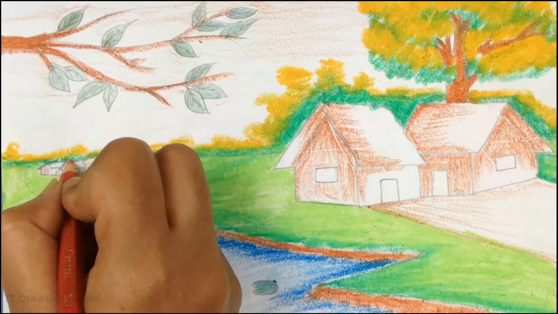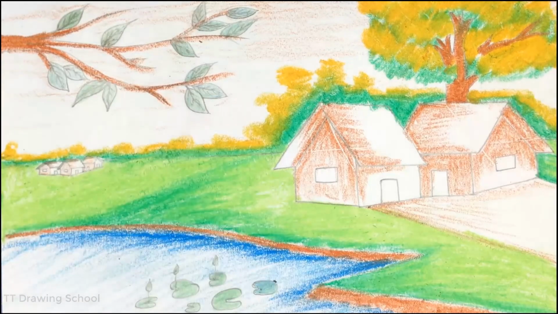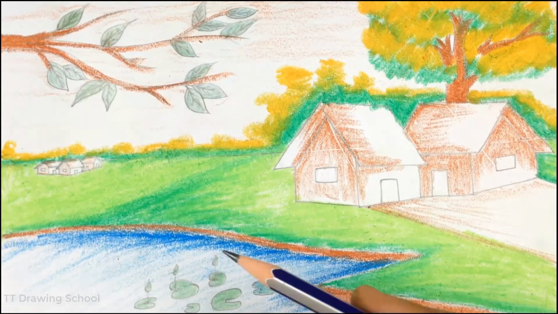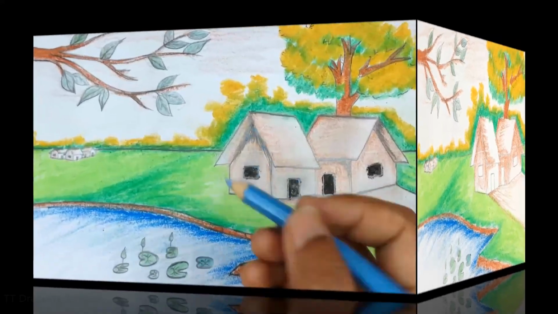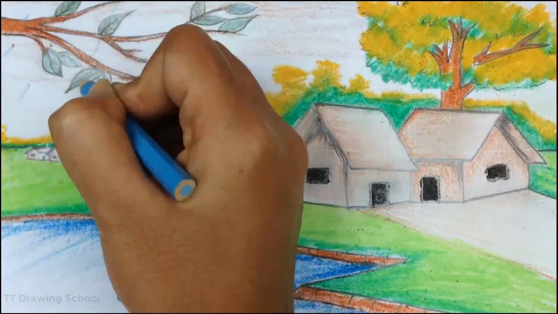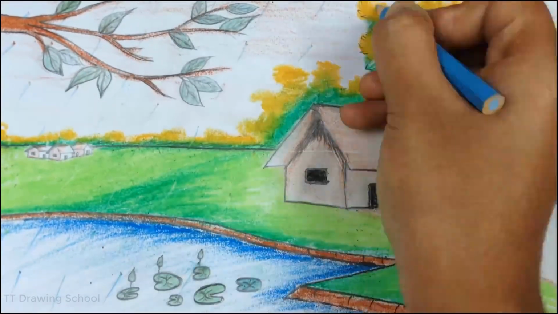My coloring is done, and here's my pencil, and take a look what happened. I have outlined all over the scenery, and now I'm using my pencil cyan color to draw some raindrops. You have gotten a scenery of a beautiful rainy day.